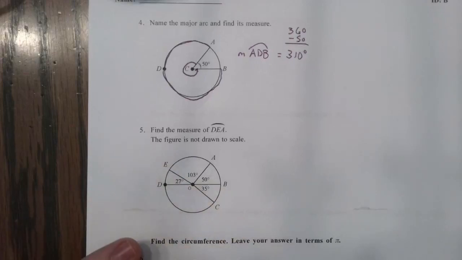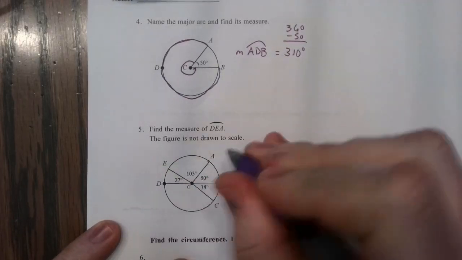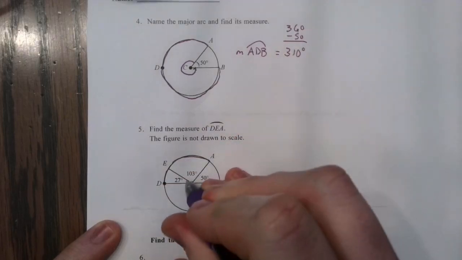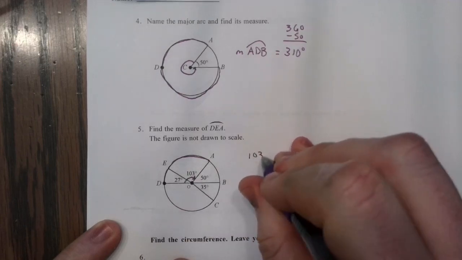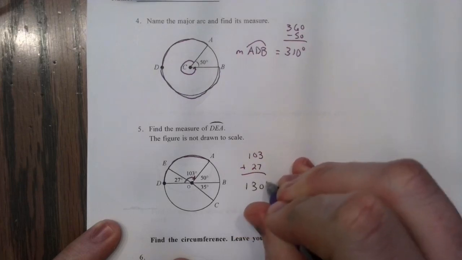All right. Find the measure of arc DEA. So here's D, here's A. I'm going to go from D to E to A. The central angle here goes through these two, so it's just going to be a matter of doing 103 plus 27, which is 130 degrees. Okay.